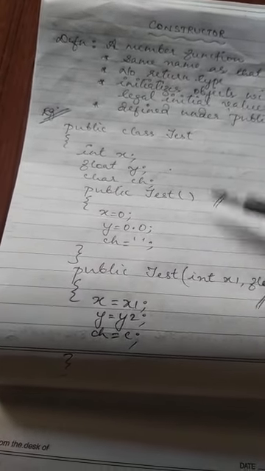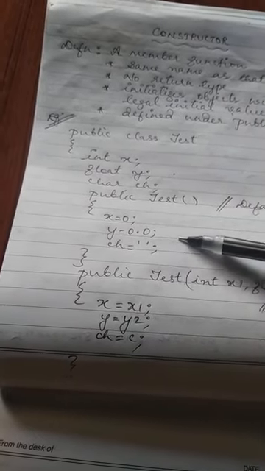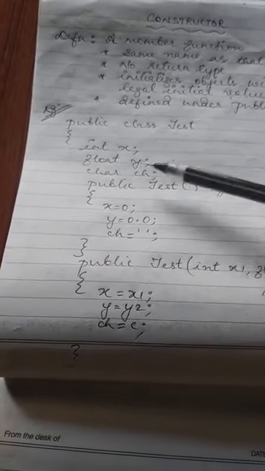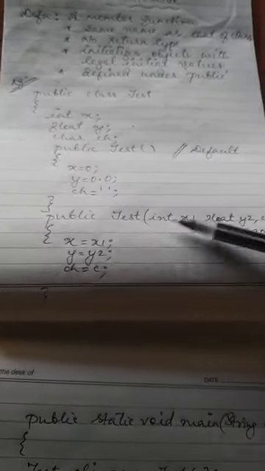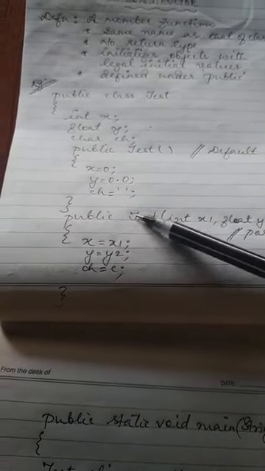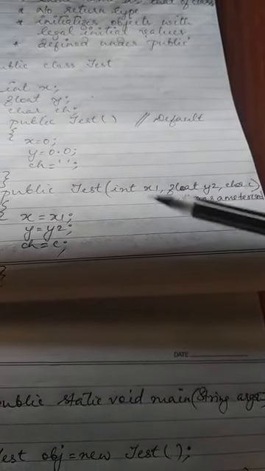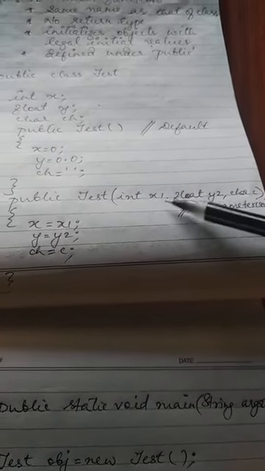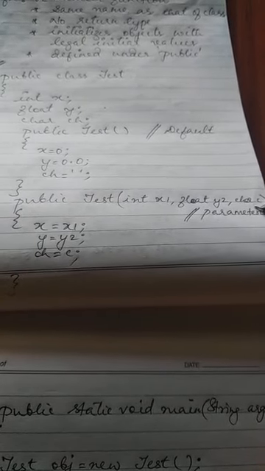This is a default constructor. A constructor written without any parameters inside the brackets is called a default constructor, and it initializes data members with any legal initial values. Now look at this one. Here also this is a function which doesn't have any return type. The name is the same as that of the class, but inside the brackets you can see three types of parameters: one is integer, second is float, third is character.